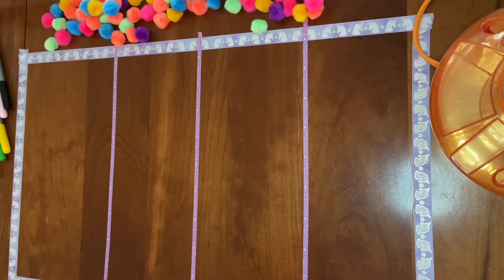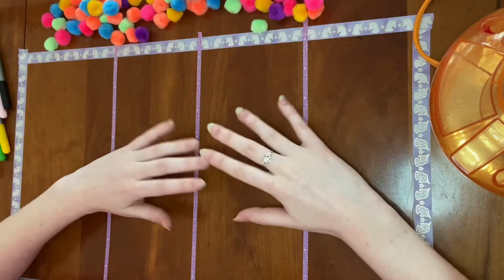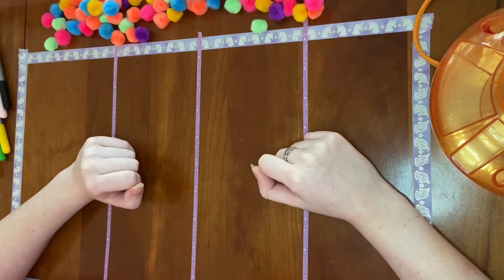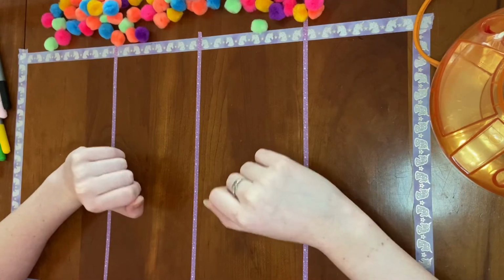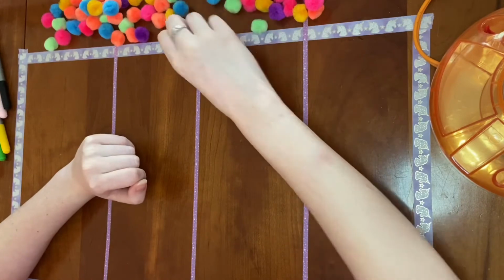Okay everyone, let's try another base. We're going to try base 5. So we're going to pick a number first. Let's pick 14. So let's get 14 pom-poms out on the floor here.